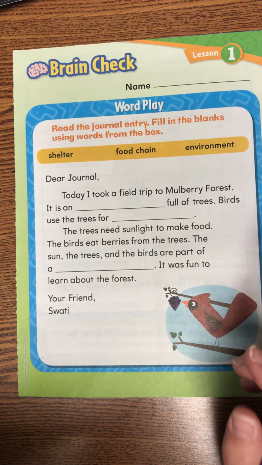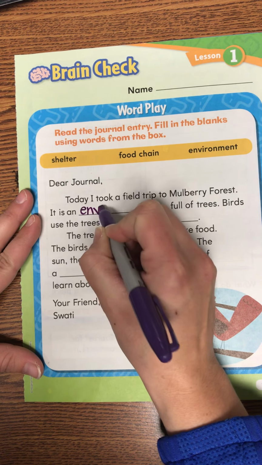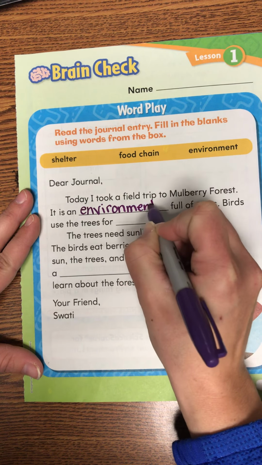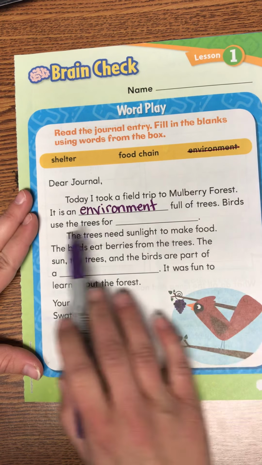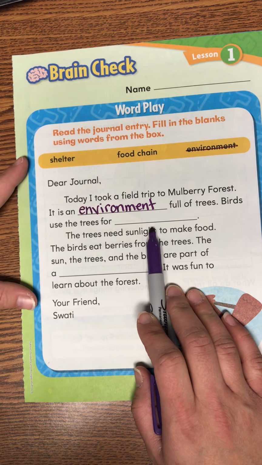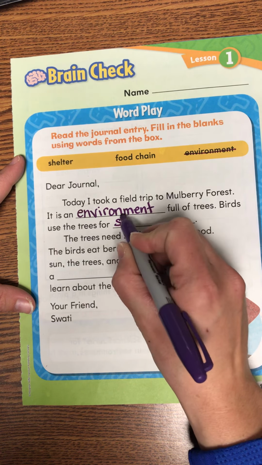What do you guys think? I hope you said it's an environment full of trees. I'm going to get that written up there. Environment full of trees. Birds use the trees for shelter or food chain. What could they use a tree for? Well, I know a food chain is something to eat, so it's got to be for shelter.